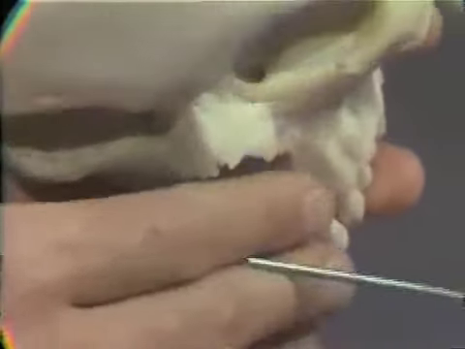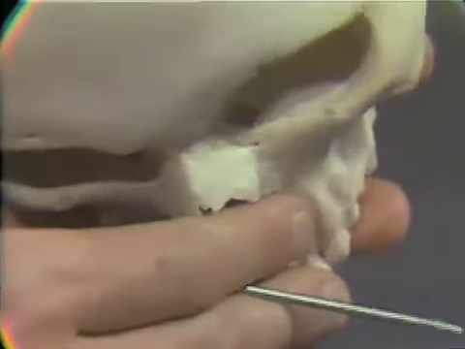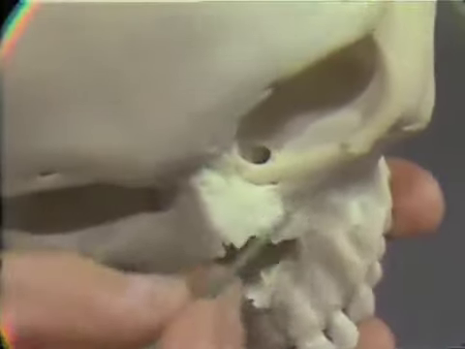Another feature of the orbit is an opening which can be located at its medial aspect, a very prominent opening, and perhaps you can see it best when I orient the skull in this fashion. You can see two of them on either side, and these are then the openings for the nasolacrimal ducts.